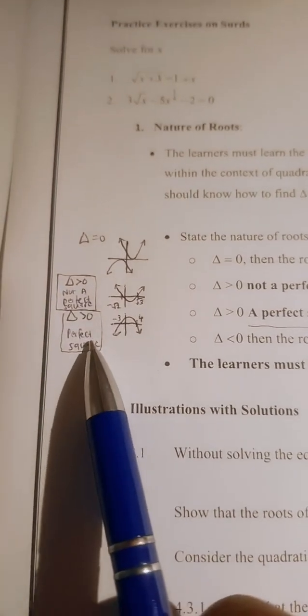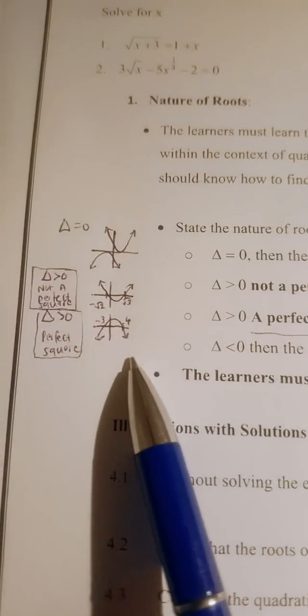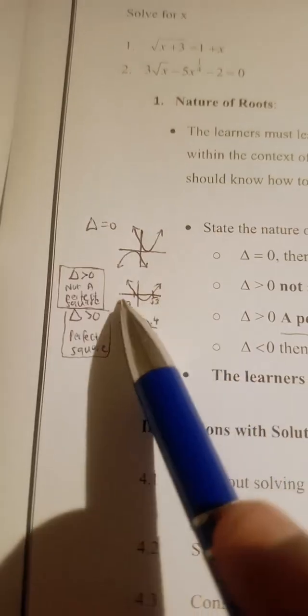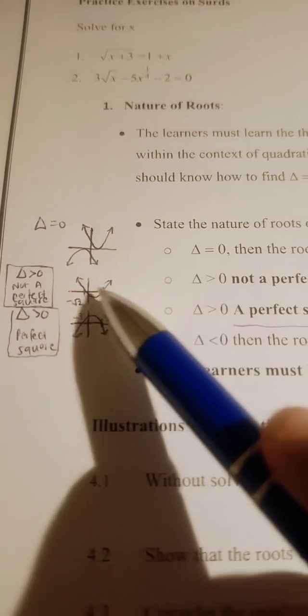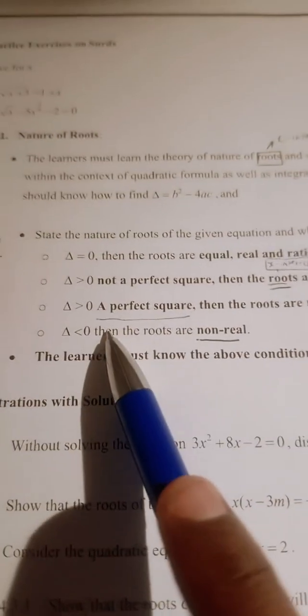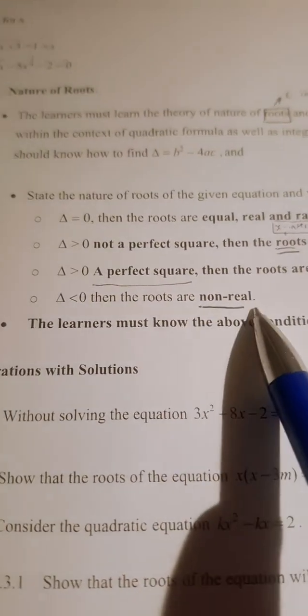Anyways, guys, delta greater than 0 and is a perfect square: this is an example of what you would see graphically. Delta greater than 0 and not a perfect square: this is an example of what you can expect to see graphically. It's an example, guys. It could be a concave up graph, it could be a concave down graph, but your roots, your x-intercepts, will be irrational when delta is not a perfect square. But when delta is a perfect square, your roots will be rational. And lastly, when delta is less than 0, we say that the roots are non-real.